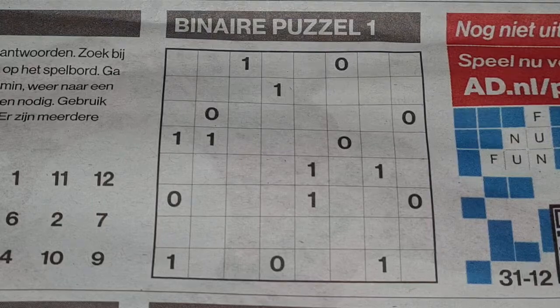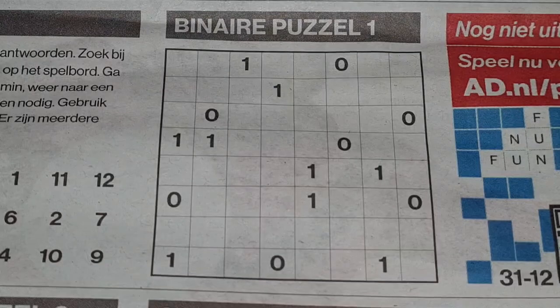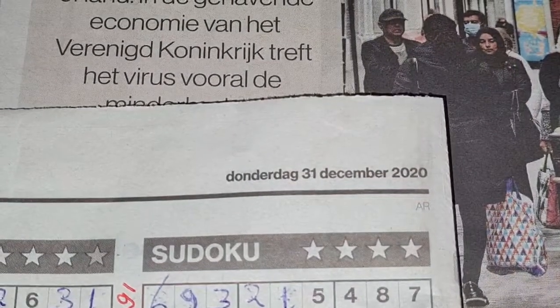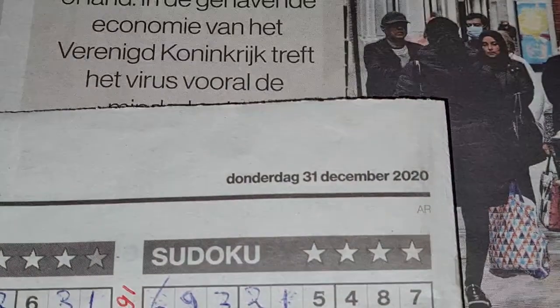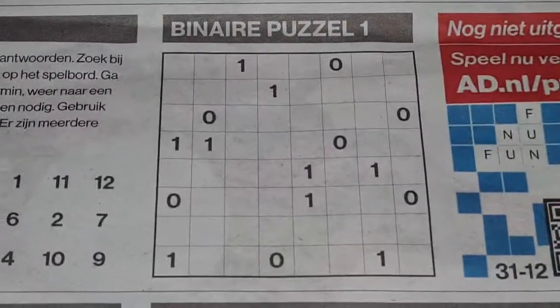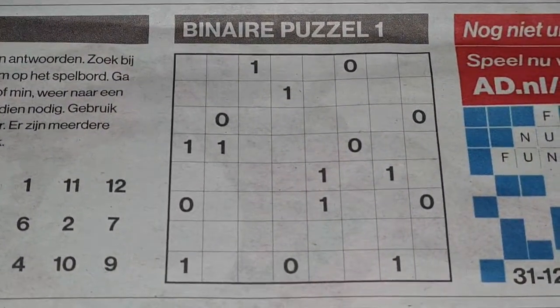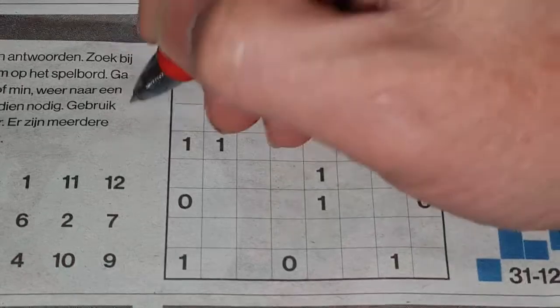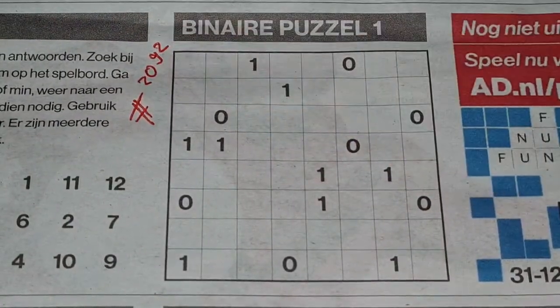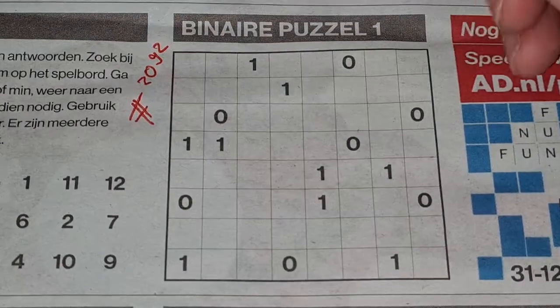Yes, the third Sudoku in this additional. It's a binary puzzle. In this additional of today's newspaper, the last day of the year, Thursday, December the 31st, 2020, the last binary of the year 2020 I will solve, and this will be number 2092.